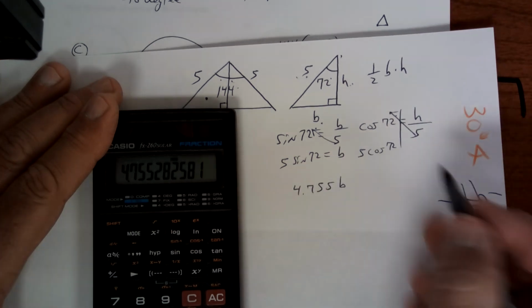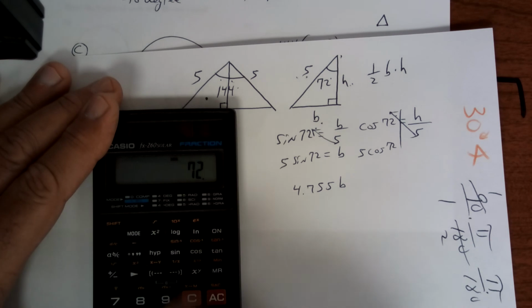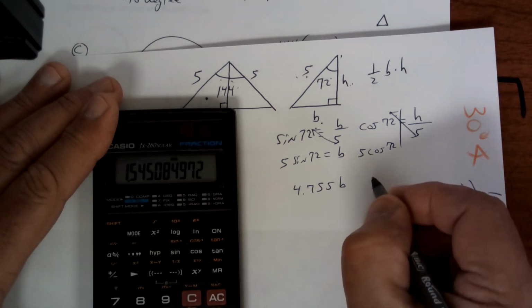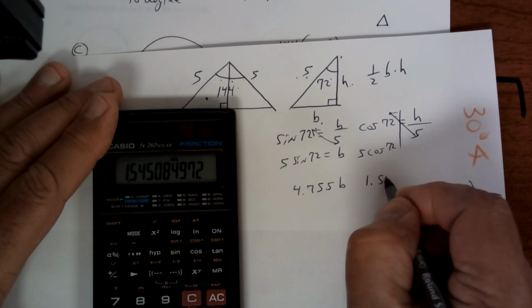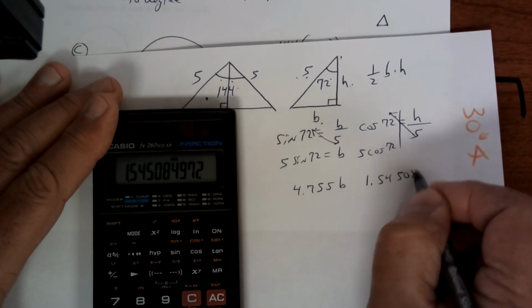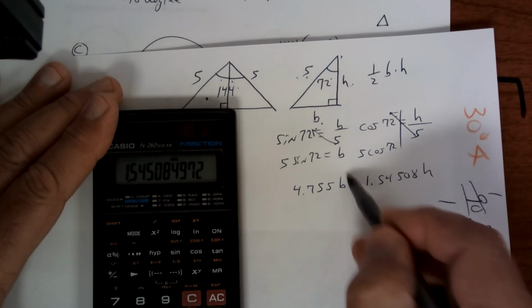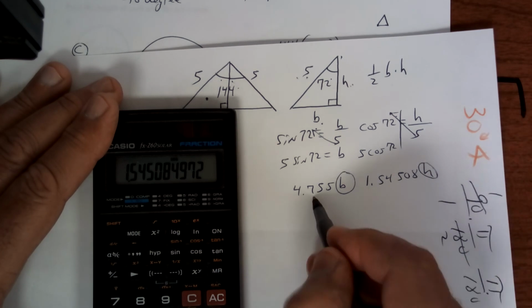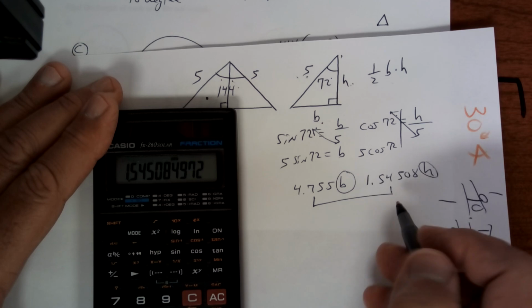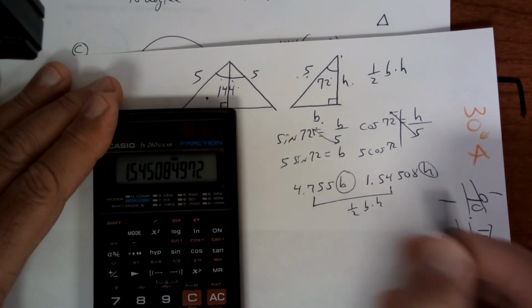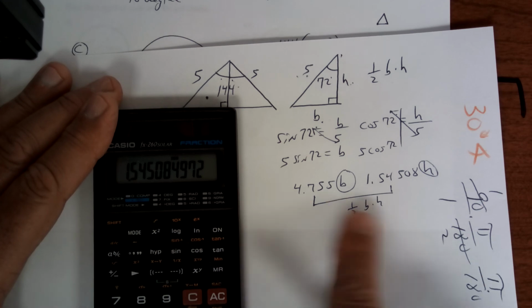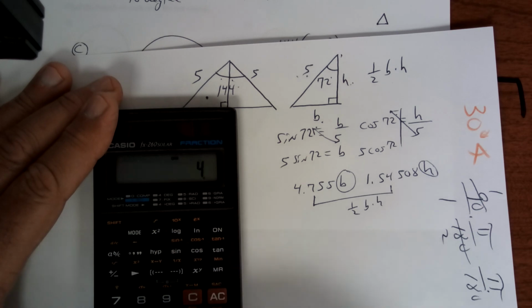The height is going to be 72 cosine times 5. And I get 1.54508. And that's the height. So I have the base and the height. So it's going to be this times this divided by 2, because it's 1/2 the base times the height is a triangle. So we're going to take that times 4.755, press equals, divide by 2, press equals, and I get that.